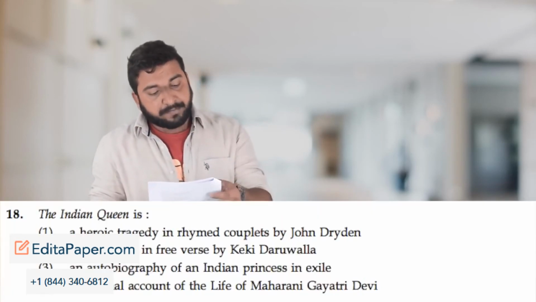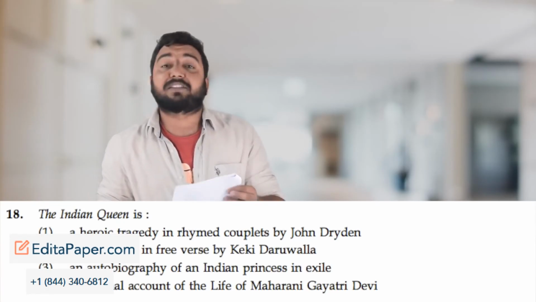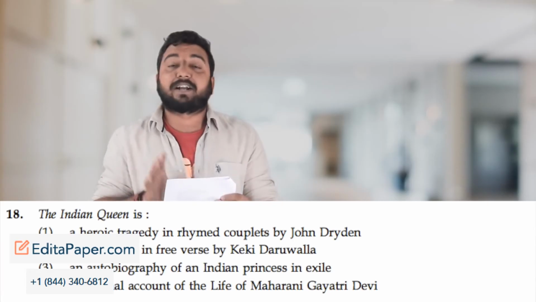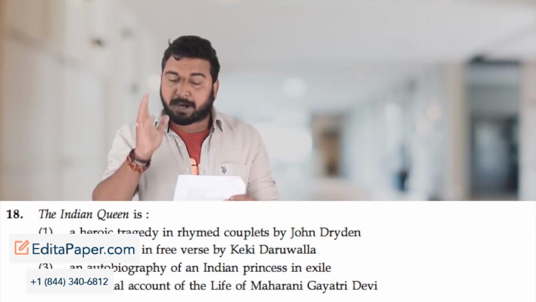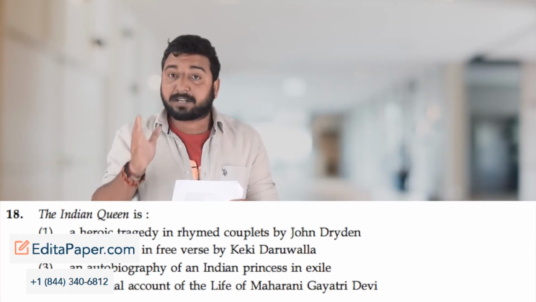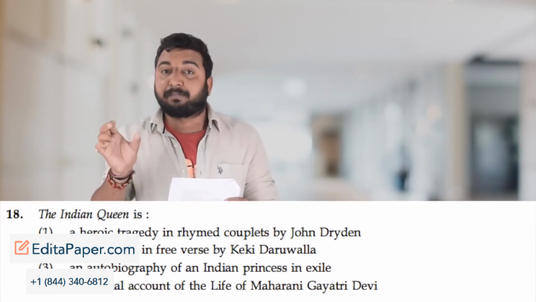And yes, if I go for multiple options, here we have option D, which is a fictional account of the life of Maharani Gayatri Devi. Well, it is not related at all, but I will tell you that yes, the great Maharani of Jaipur, Maharani of Rajasthan, Gayatri Devi, has been remembered in a famous work, A Princess Remembers. So make sure you write it down.